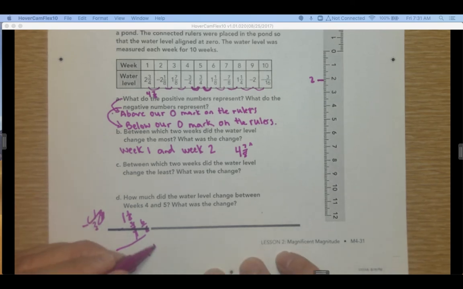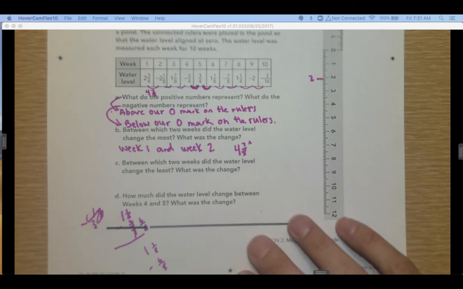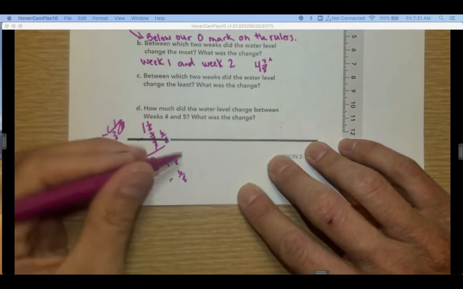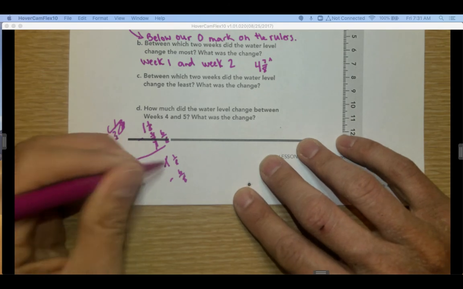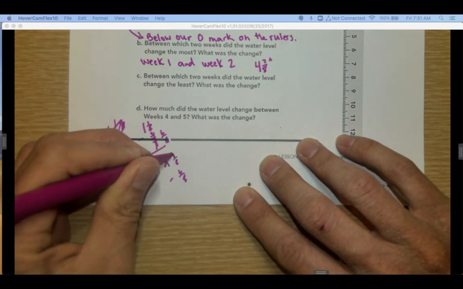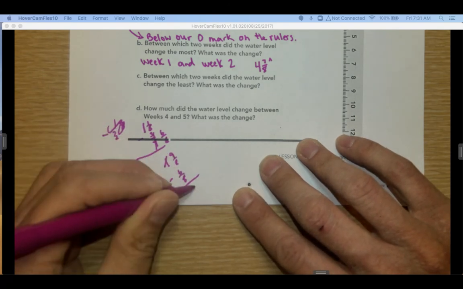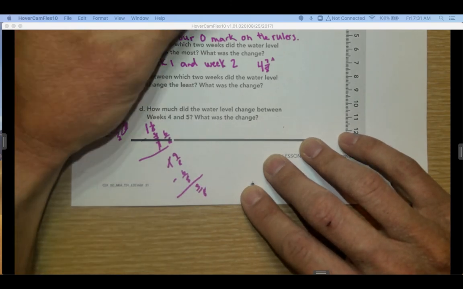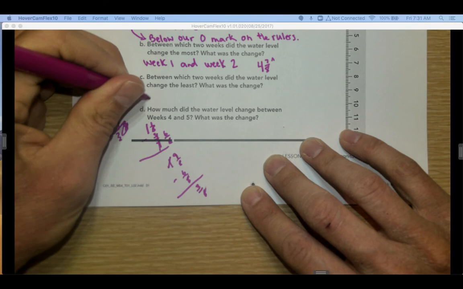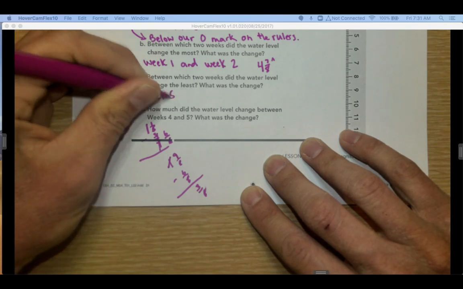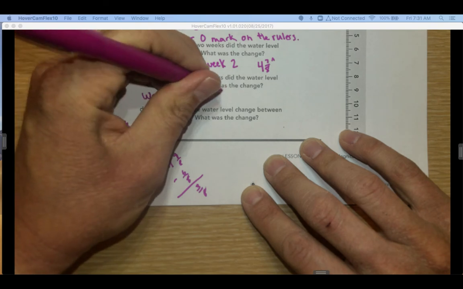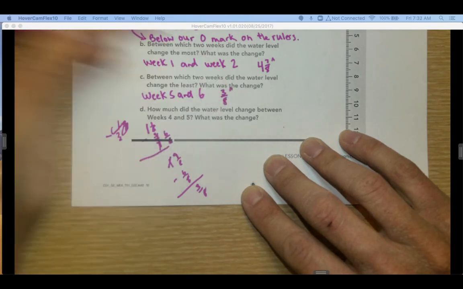So 1 1/8 minus 6/8. 1/8 is smaller than 6/8, so I'd borrow from the 1. It'd become 8/8. And so we'd have 9/8 minus 6/8, which would be 3/8. So that was between weeks 5 and 6, and there would have been 3/8 of an inch change.